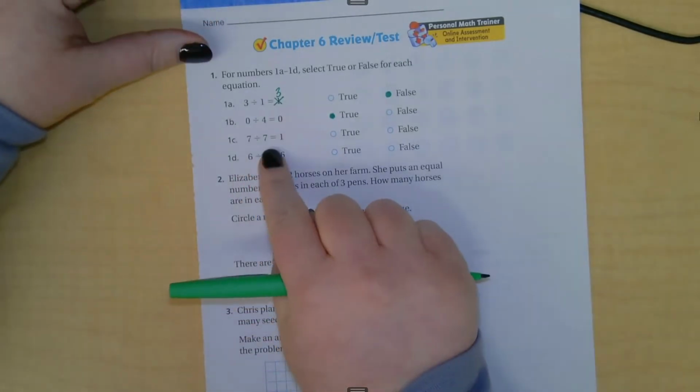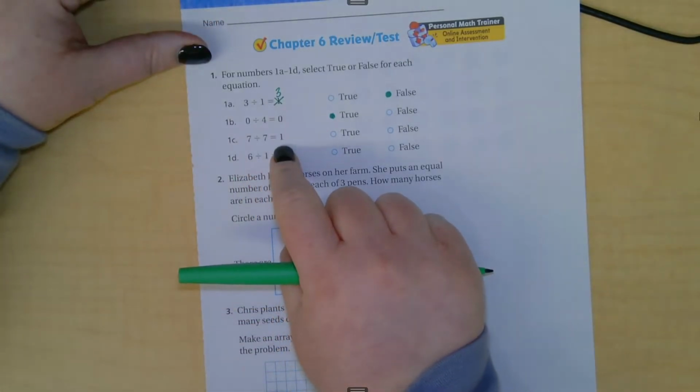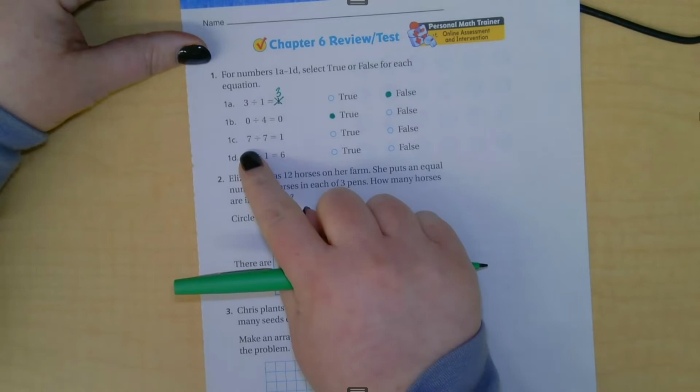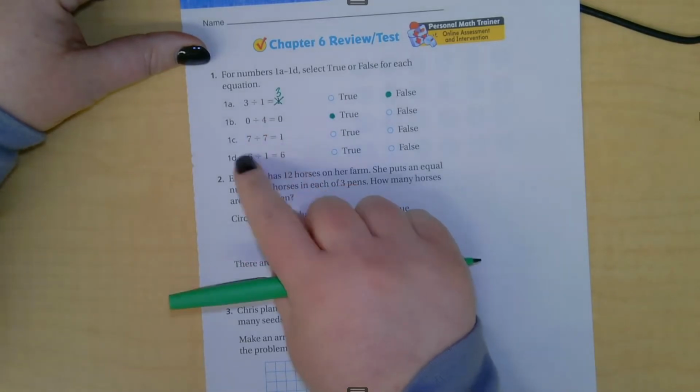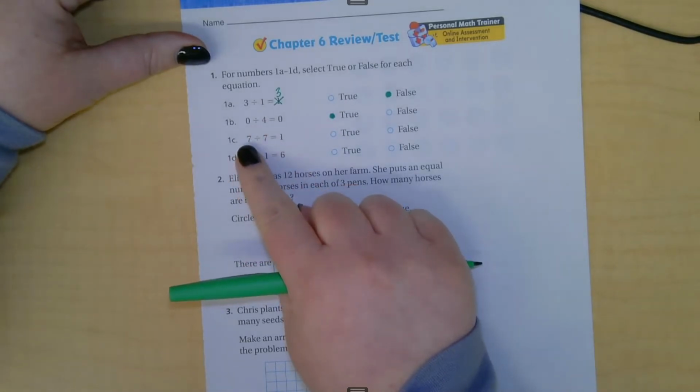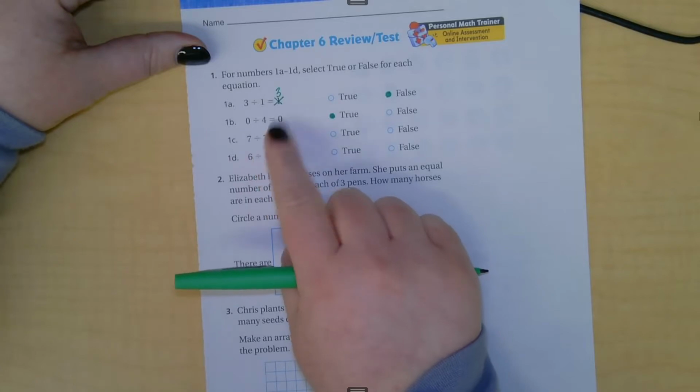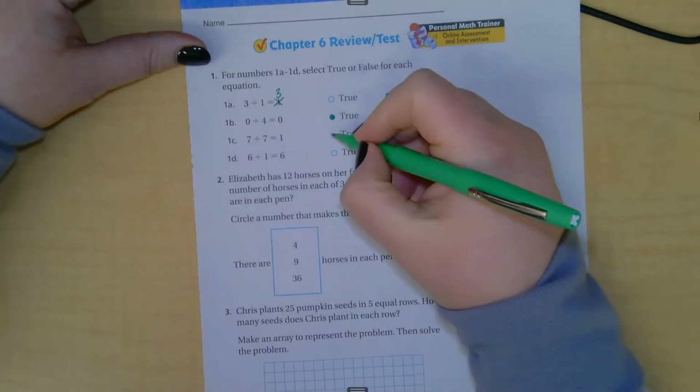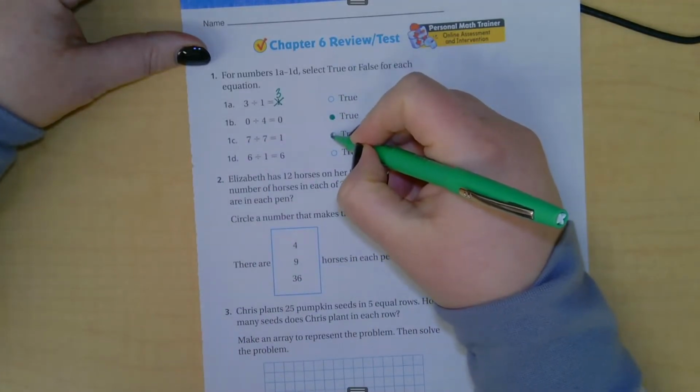7 divided by 7 equals 1. Well, any number divided by itself equals 1. If I have 7 cookies and I share them equally with 7 friends, then each friend gets 1 cookie. So that is true.